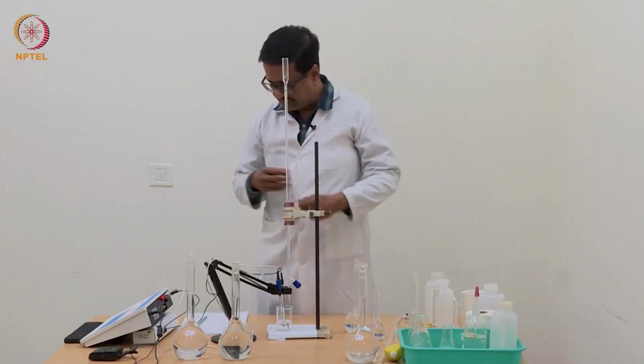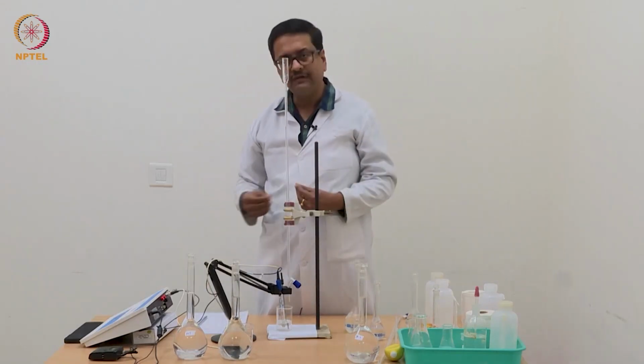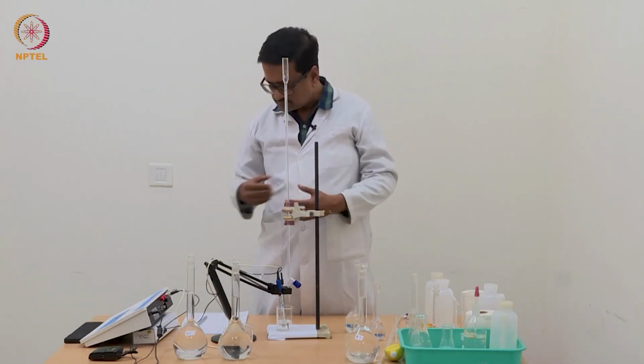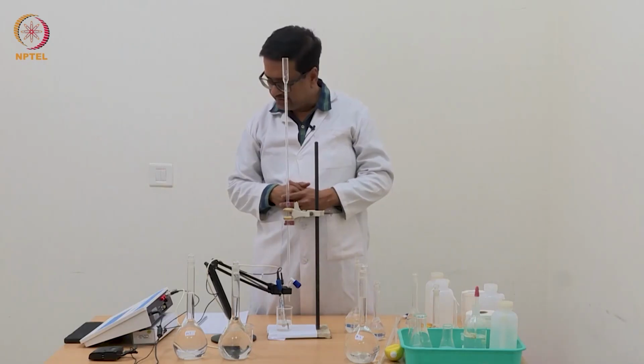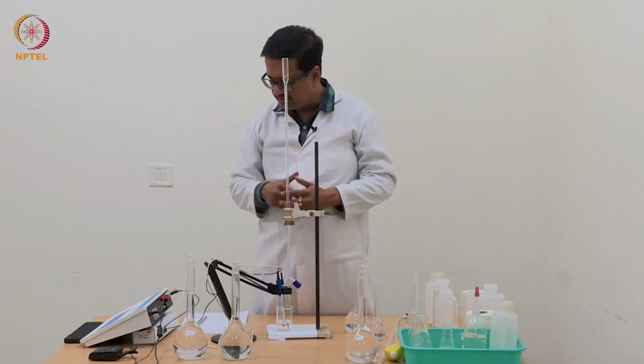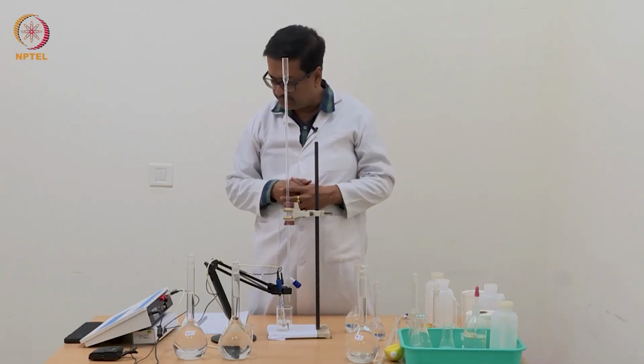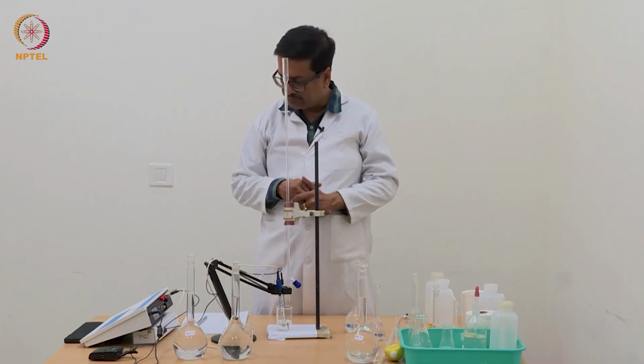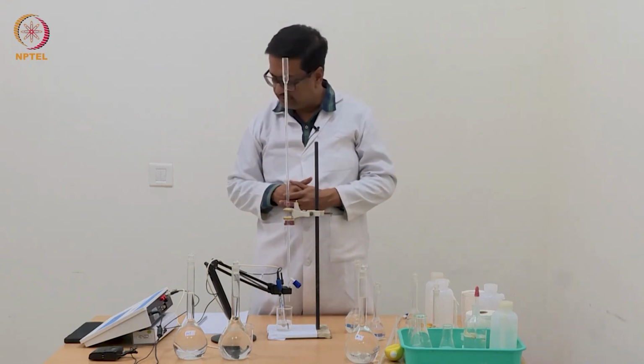So what you can see is that now with 0.02 ml addition of N by 10 NaOH, the pH is increasing in the order of 0.4. Earlier reading was 5.83 and now it is 6.23.